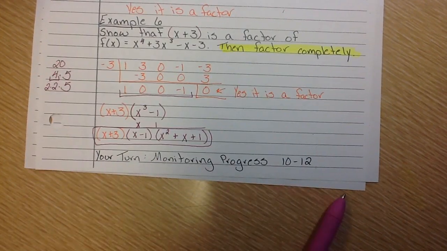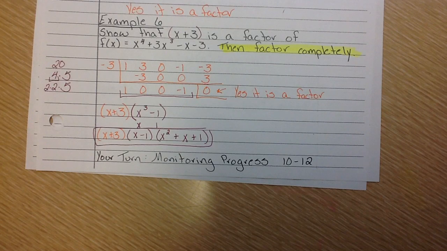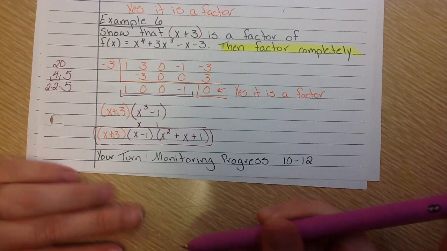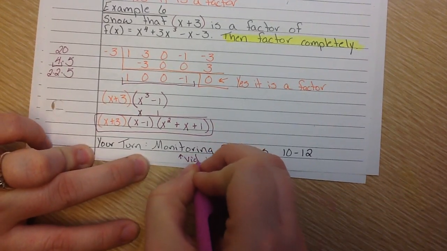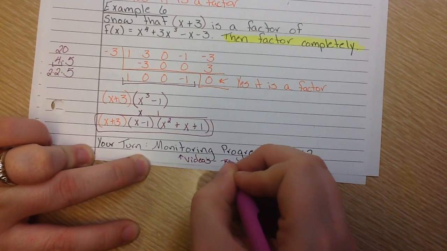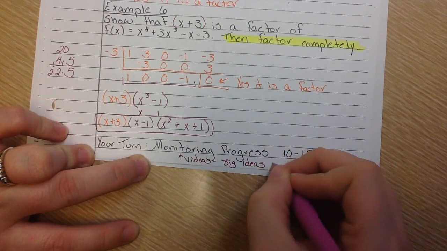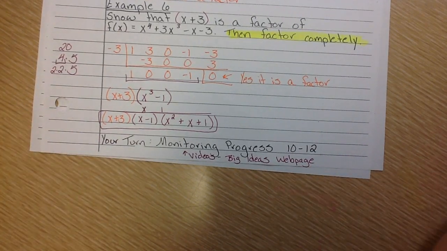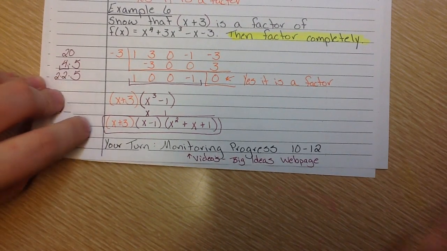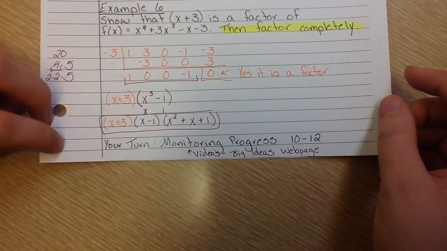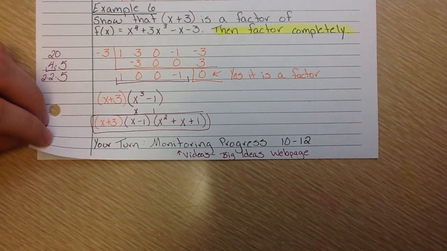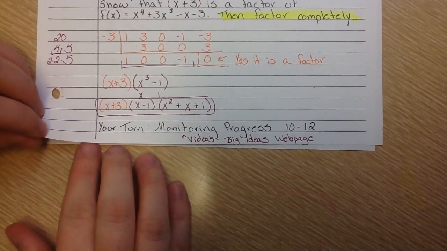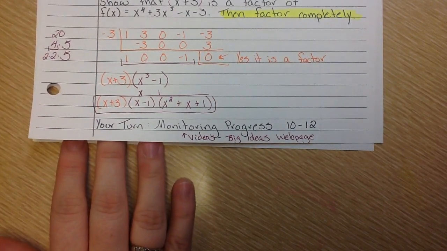Don't worry about doing the monitoring progress problems. You can do them if you'd like to. These monitoring progress problems have videos that go with them on the Big Ideas website. So if you ever want to watch other people work these problems out besides me, you can always reference those. If you're stuck on a concept, you can always look at those. If you're doing a practice problem that's very similar to one of the monitoring progress problems, you can watch that video.